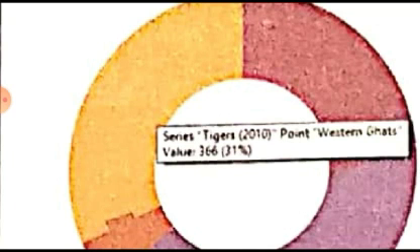Whatever value the sector is representing is displayed. For example, what is this sector representing? This sector is representing the series Tigers in 2010. And what region is it representing? It is pointing to the Western Ghats.